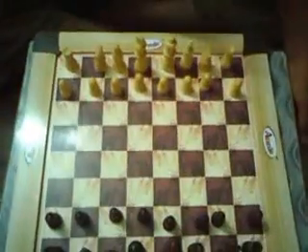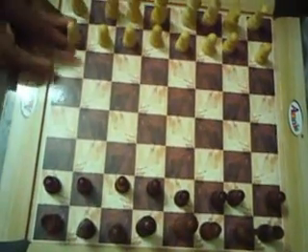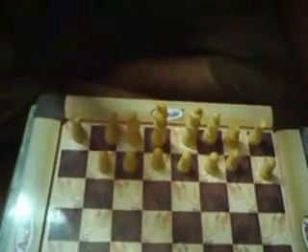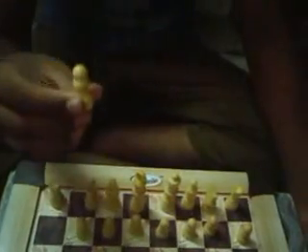Pawn. The pawns are unusual because they move and capture in different ways. They move forward but capture diagonally. A pawn can only move forward one square at a time, except for its very first move, where it can move forward two squares.